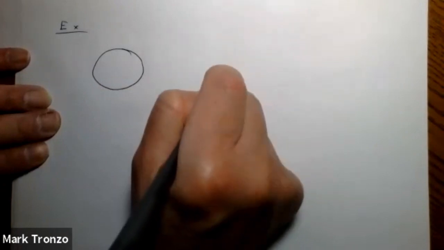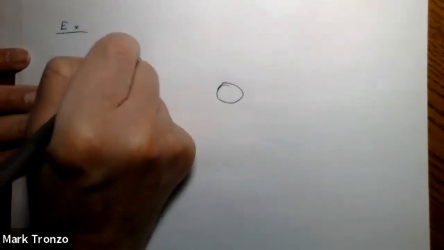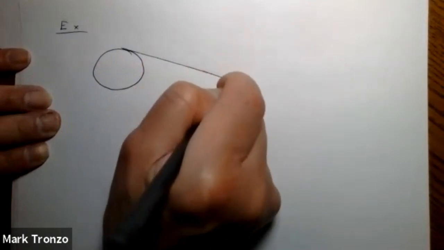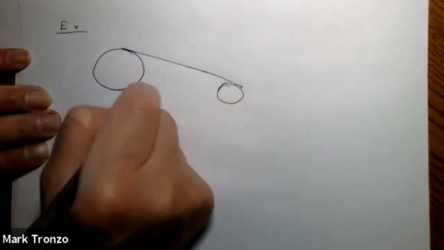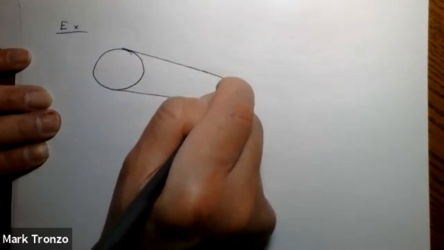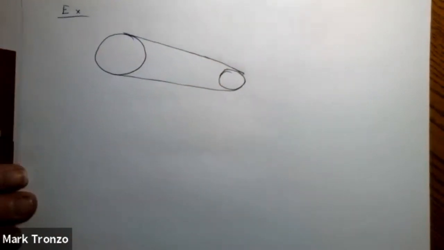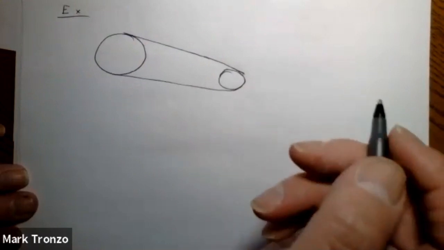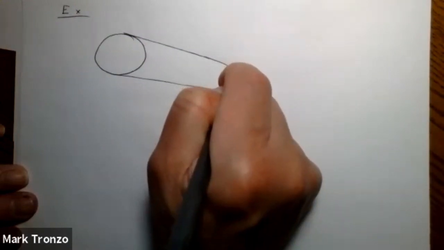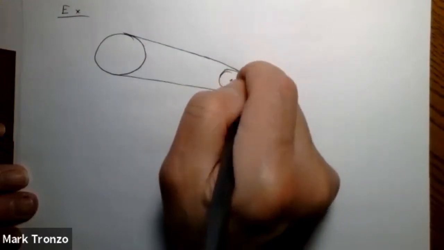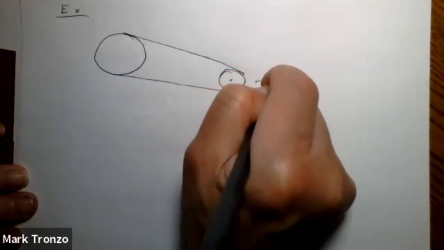And the other thing that comes up a lot has to do with belts. Let's say you have a belt that's turning between one pulley and another pulley like this. So let's say you have something going around like this here. And once again, let's say this is A this time, and let's say its radius is 2 meters.